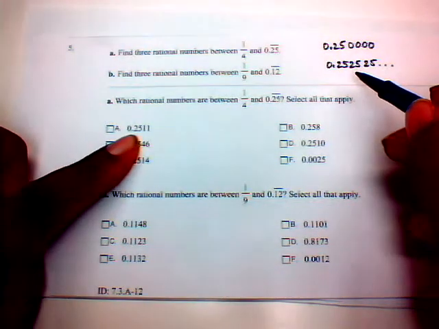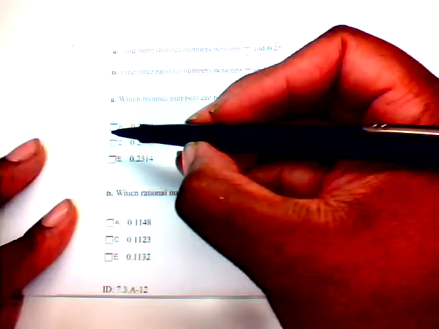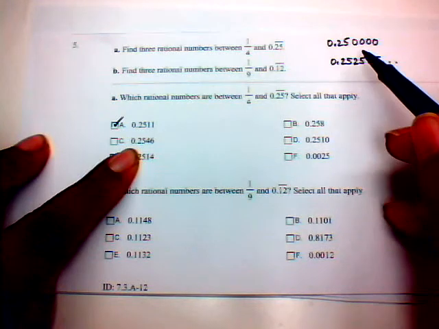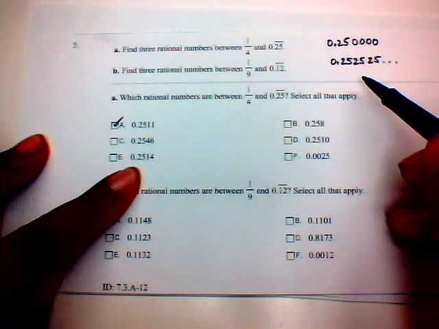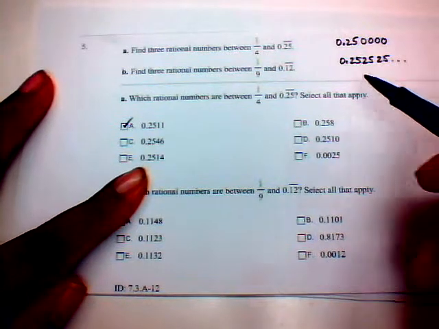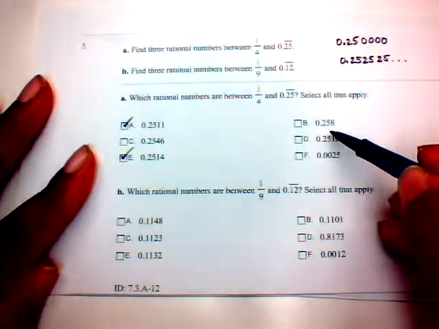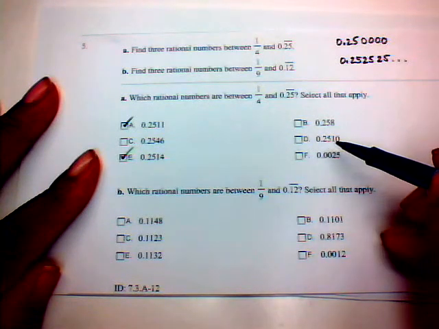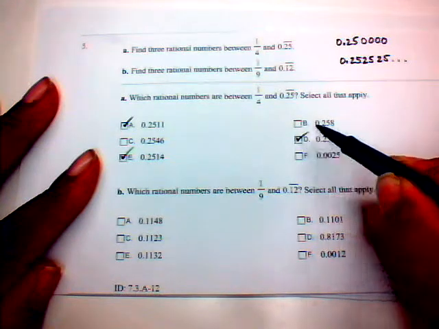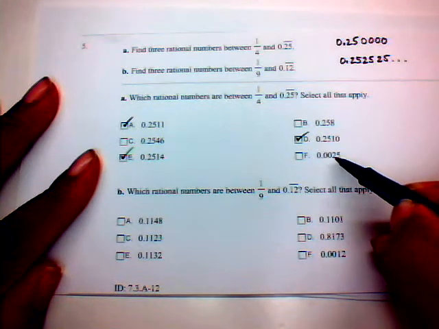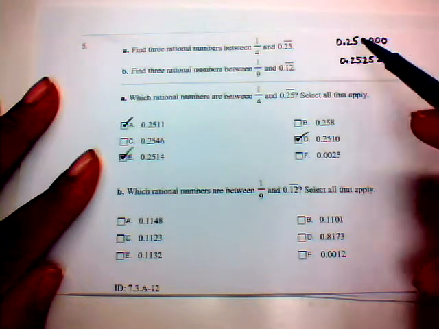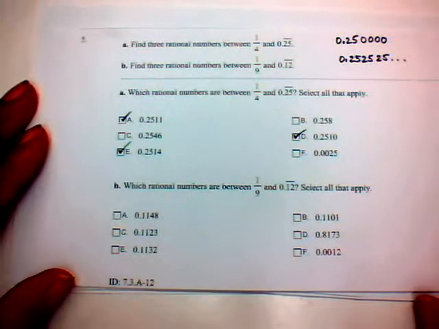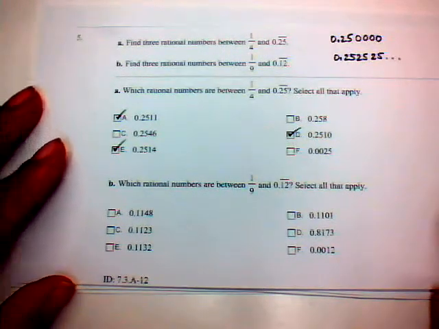Well, by looking at this, I see 0.2511 is in between those two, so we'll use that one. 0.2546 is not in between those two. 0.2514 is a candidate. It's in between those two. Let's see. 0.258 would not be in between those. 0.2510 is. And 0.0025 is not in between these two. In fact, it's less than 0.25. Okay? So the ones that I have checked are the ones that are in between 1/4 and 0.25 repeating.